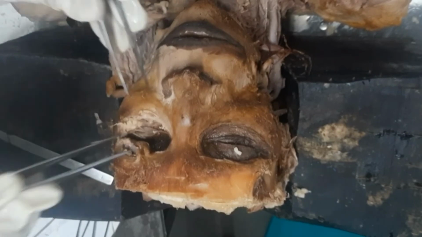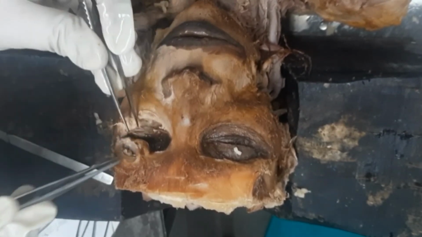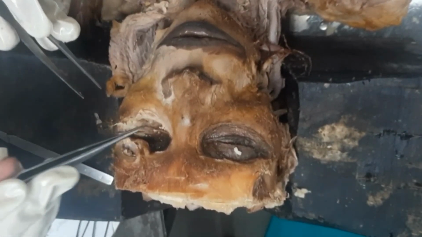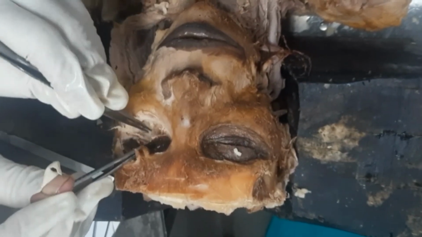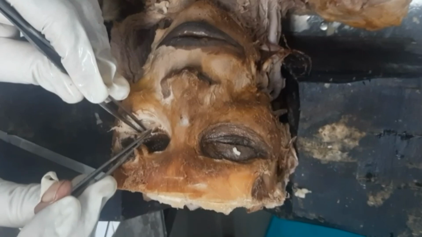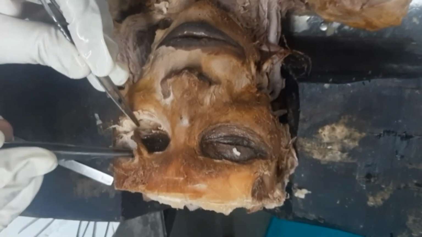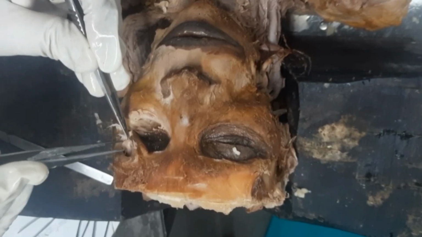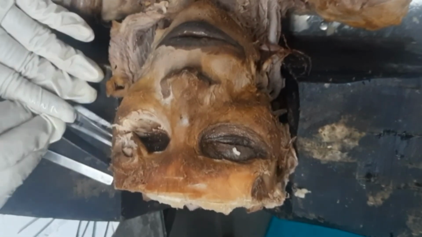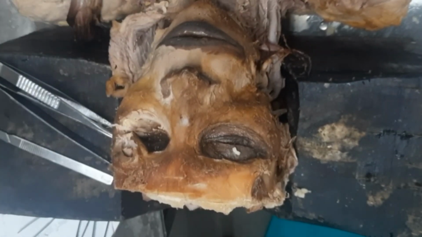This cadaver is of a very old lady with emaciated muscles. That's why I found a lot of difficulty in dissection of the orbit also. But you can see here the inferior oblique muscle, and this is the gland, the lacrimal gland. You can see that part which is lying in the orbital fossa. Thank you very much for watching this video.